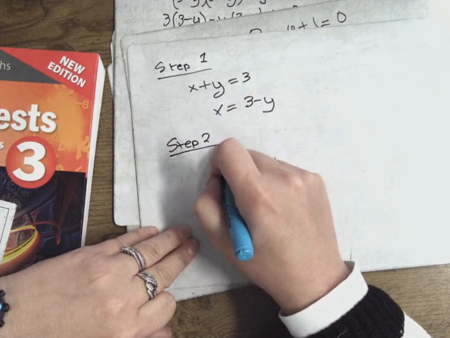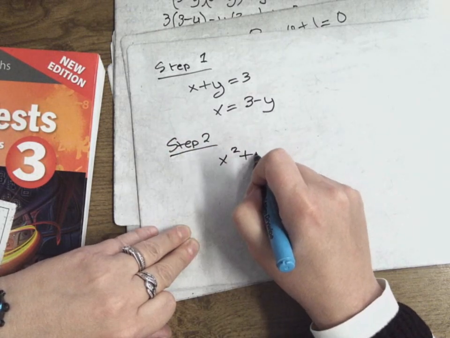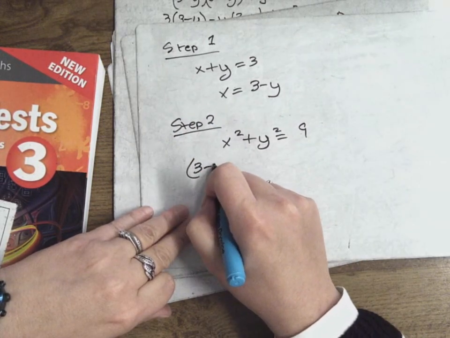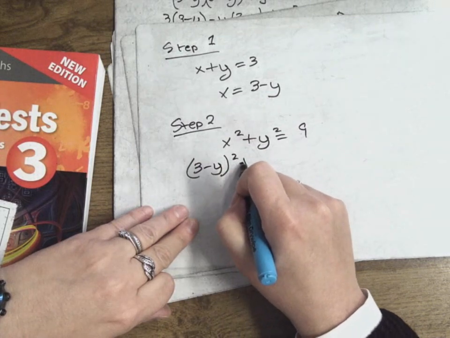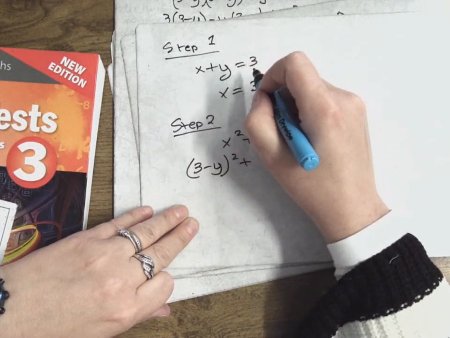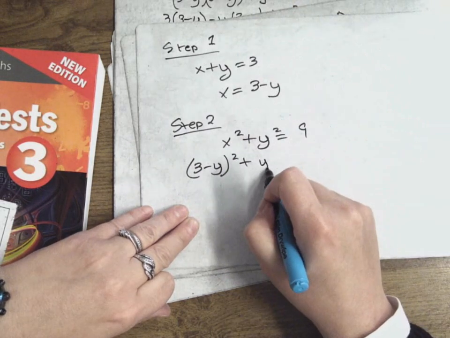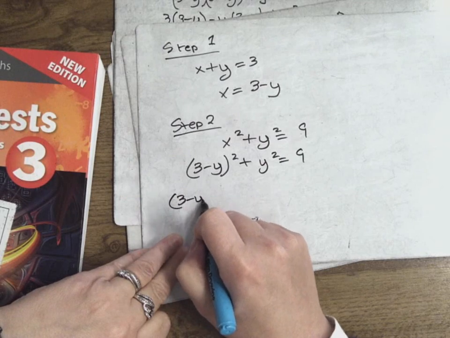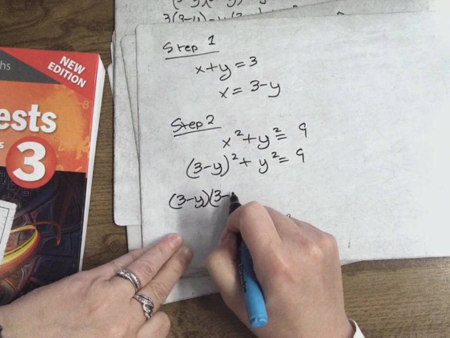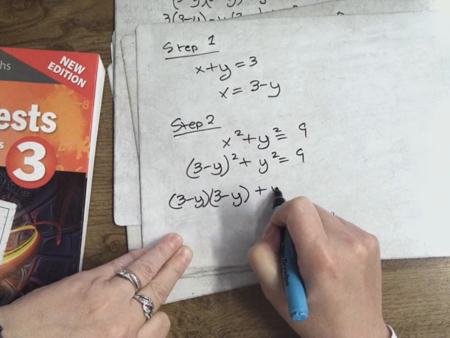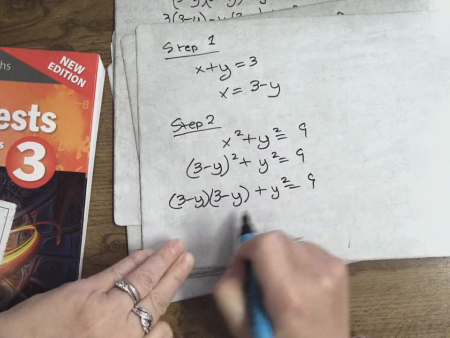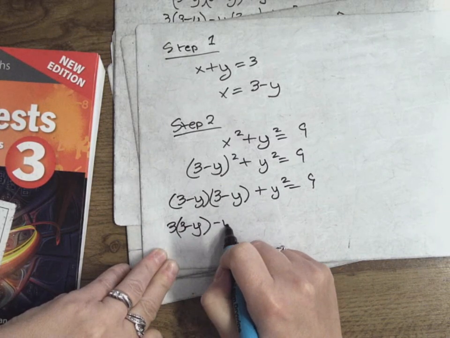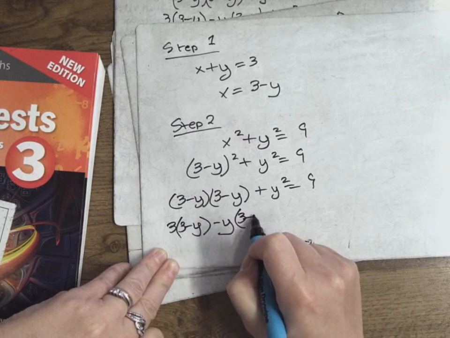What was it? Quadratic again. X squared plus y squared equals 9. So that's 3 minus y, all squared. Why is it 3 minus y? Because x plus y equals 3, so you bring over the plus y, it becomes a minus y. So we get 3 minus y times 3 minus y plus y squared equals 9. And then when you multiply out, I'm not saying you got the wrong answer. I'm just saying for everyone else, I just want to have the sum written down.